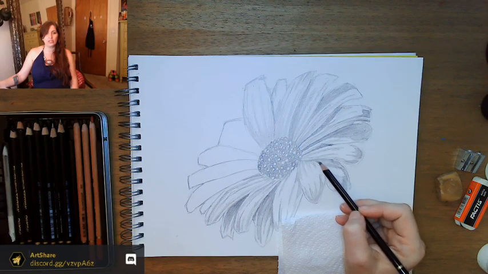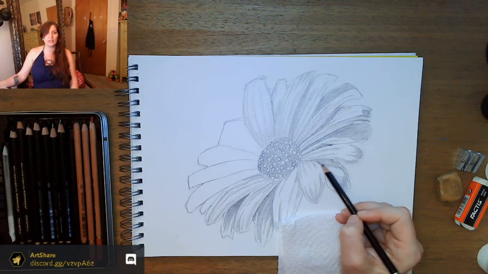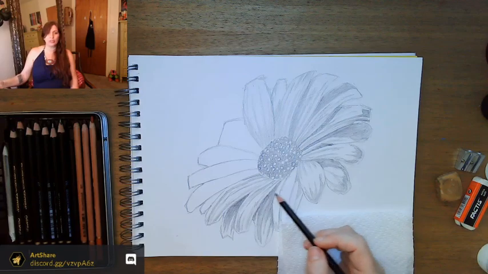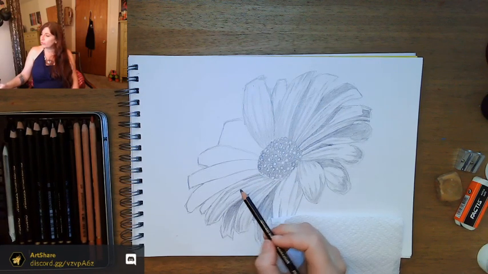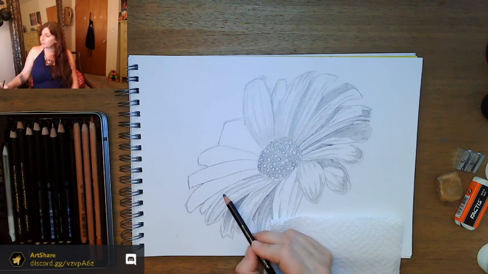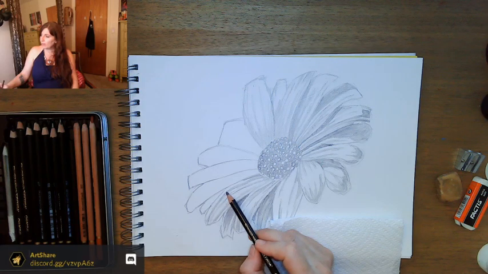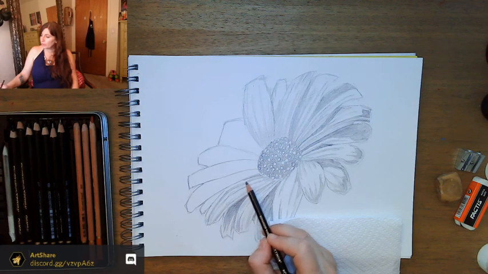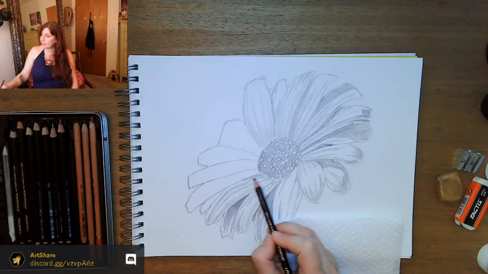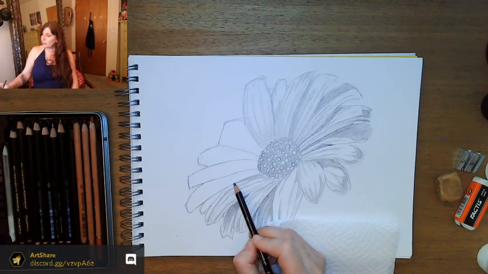So I used the shadow to kind of mold that. That's what you can do. You can actually use your shadows, or when you're doing these negative shapes, you can use them to kind of reshape your drawing.